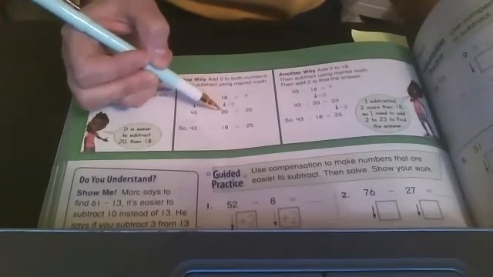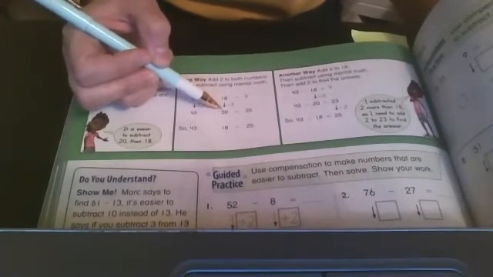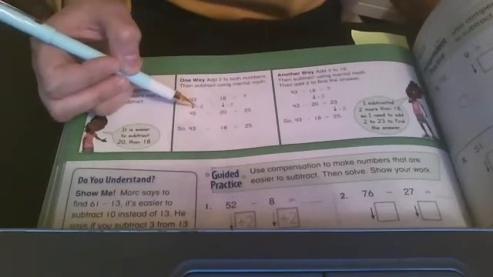In this case, they need to add 2 because 18 is 2 away from a 10. So 18 plus 2 gave them 20, and because they added 2 here, they knew they had to add 2 to the other number as well. So 43 plus 2 equals 45.